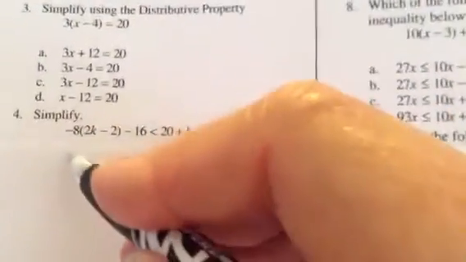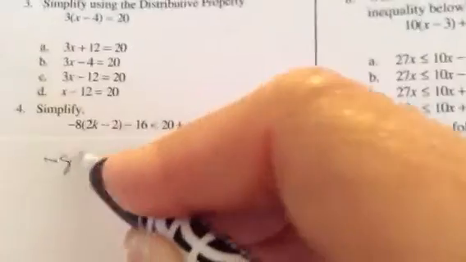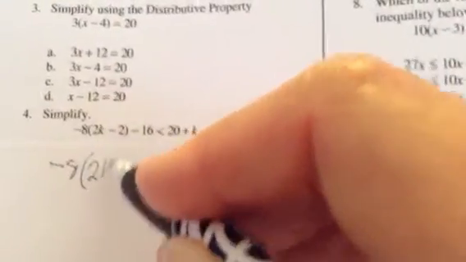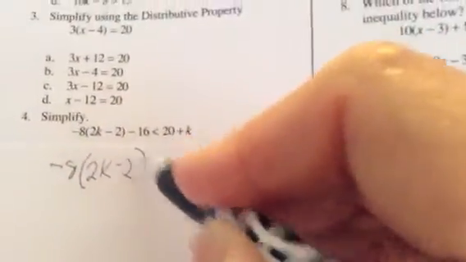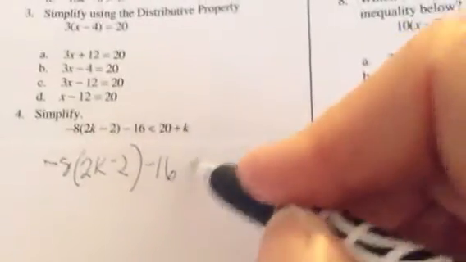simplify. This is an inequality again. Negative 8 times the quantity 2k minus 2. So I'm going to have to multiply negative 8 times every term inside the parentheses.